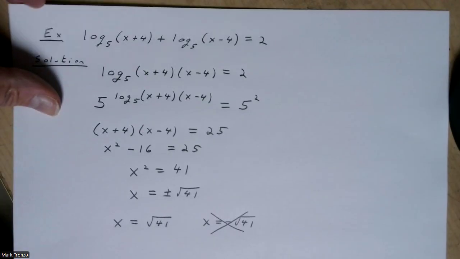And again, let's try one final example here.